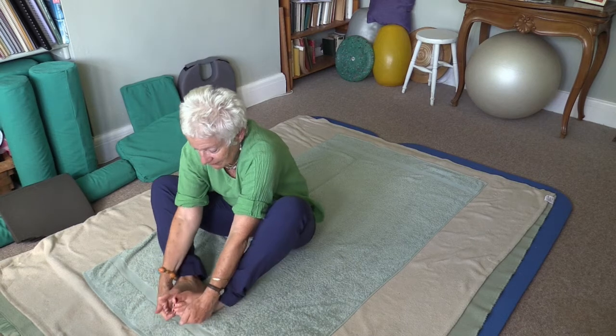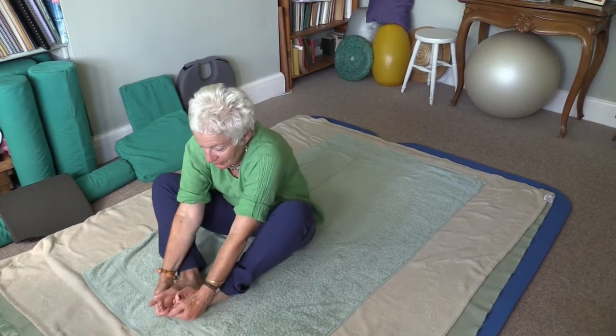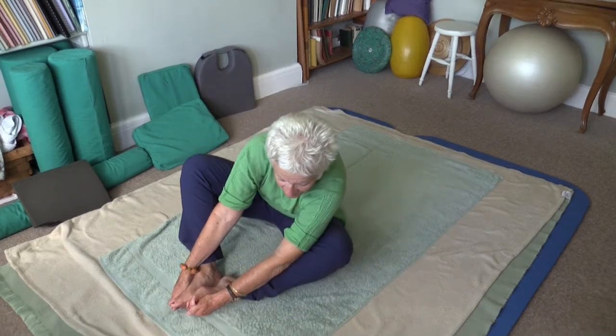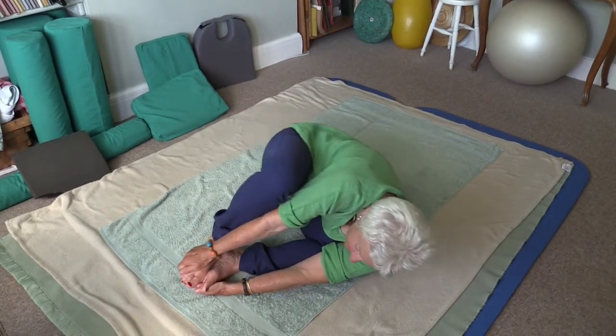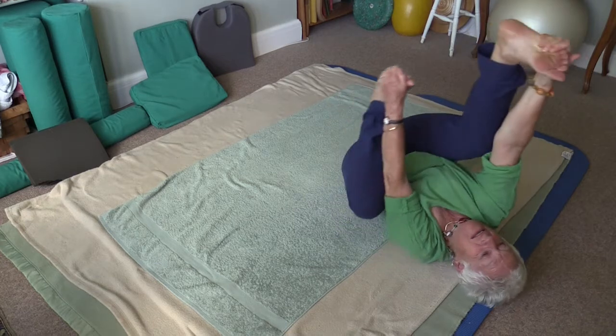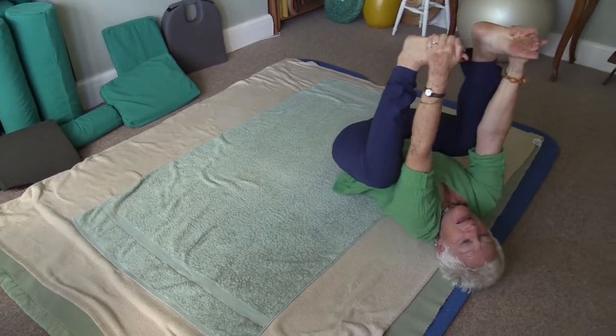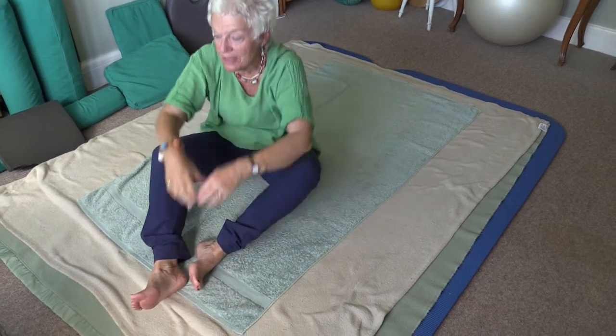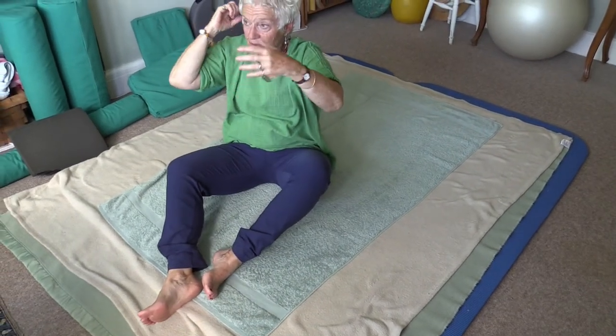Or, if that feels comfortable, you can hold your own feet. You can say, okay, I can't fall far. Can I roll to one side and roll on the back? And could I come back? Just roll, roll, roll, roll. And you see how the whole skeleton follows.